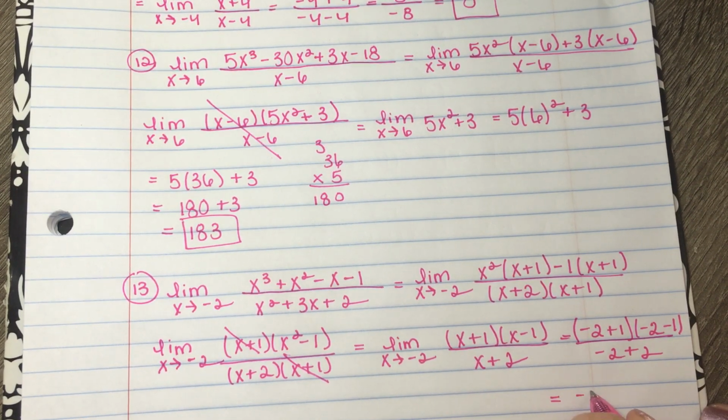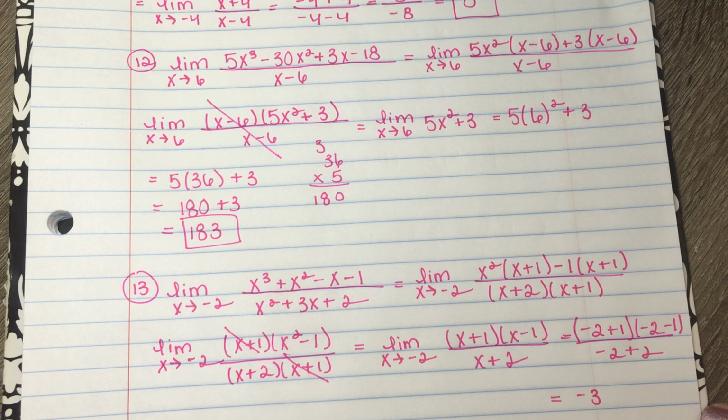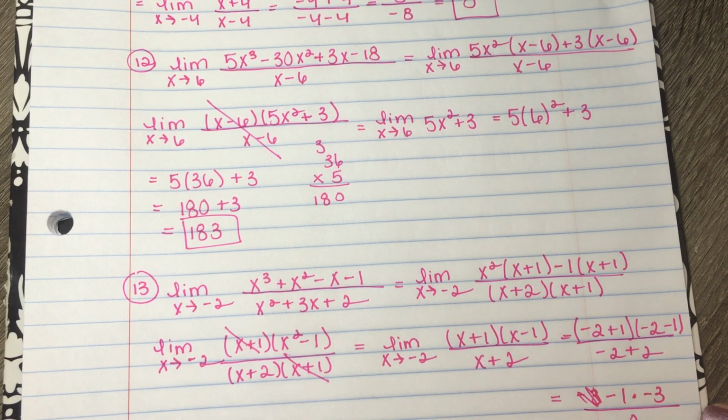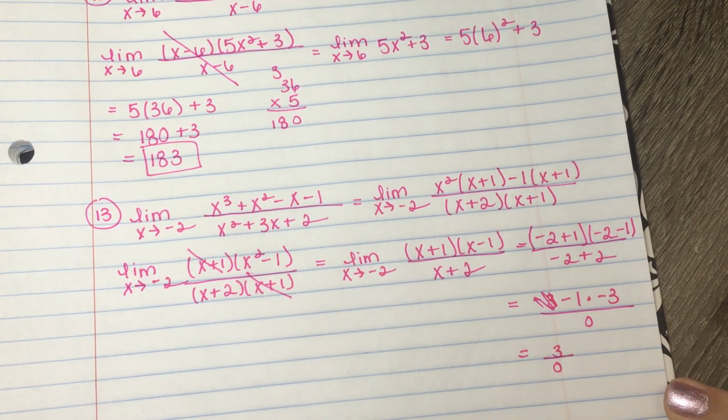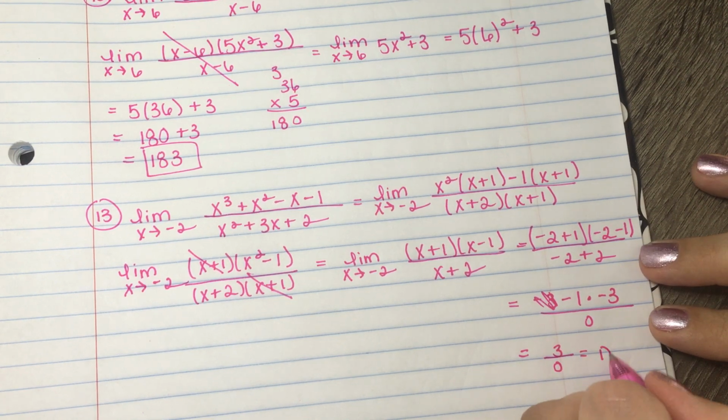That's going to be -3 here. And what am I doing? -1 times -3 all over 0. And that's going to be, going off the page, 3 over 0. And then that's going to be undefined. So this limit does not exist.